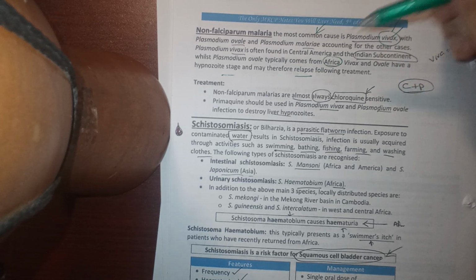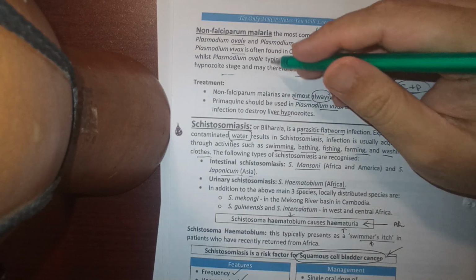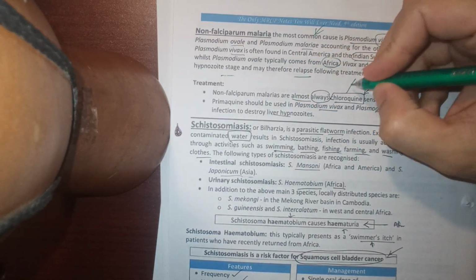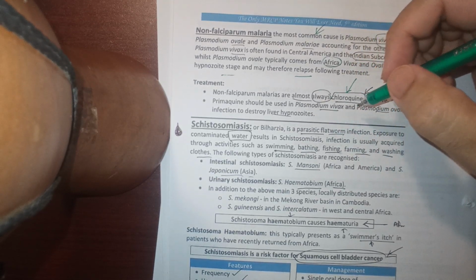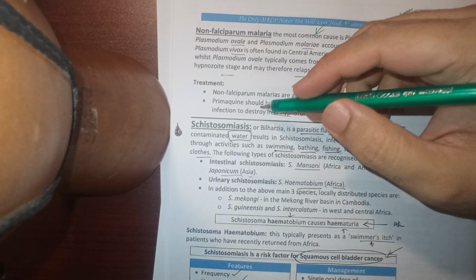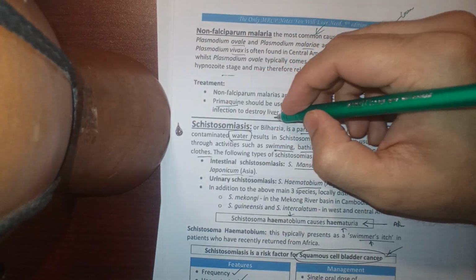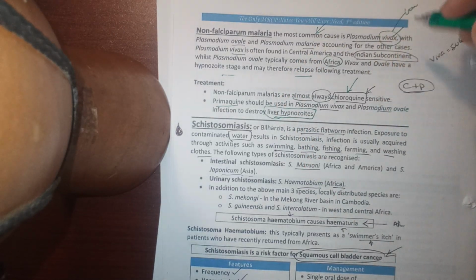Non-falciparum malarias are almost always chloroquine sensitive. So falciparum is the one which is the stupid one. So the rest are chloroquine sensitive. You can give chloroquine. Primaquine should be used in Plasmodium vivax and Plasmodium ovale infection to destroy liver hypnozoites. So primaquine will destroy liver hypnozoites. And it's also chloroquine sensitive.